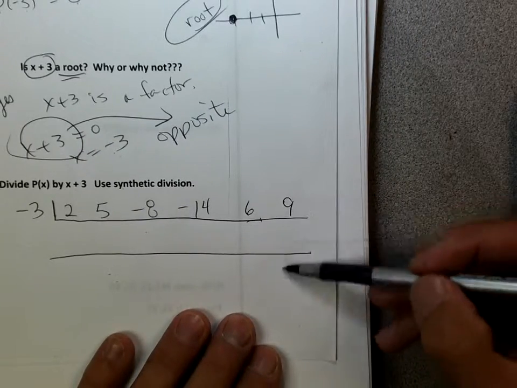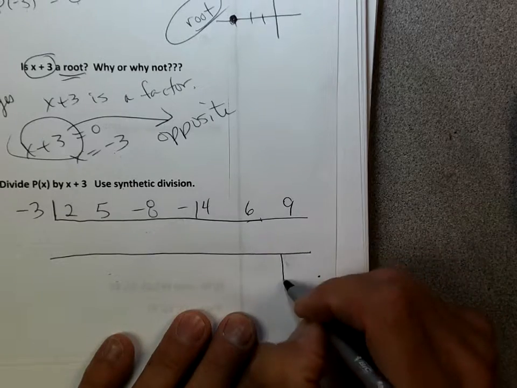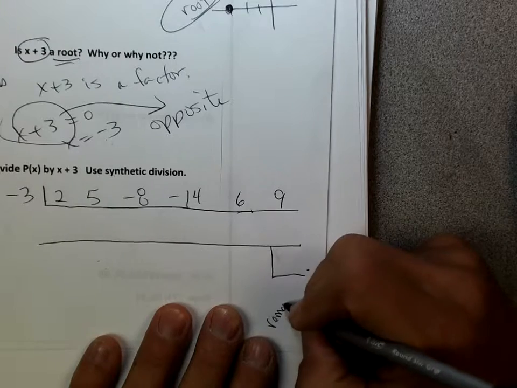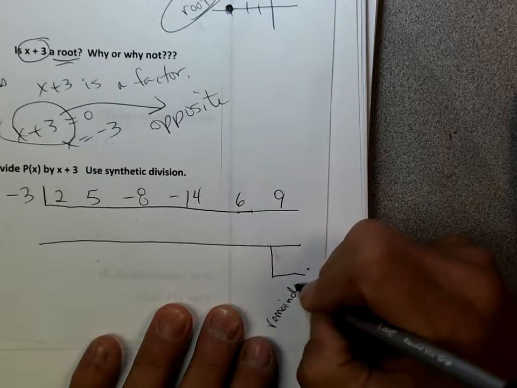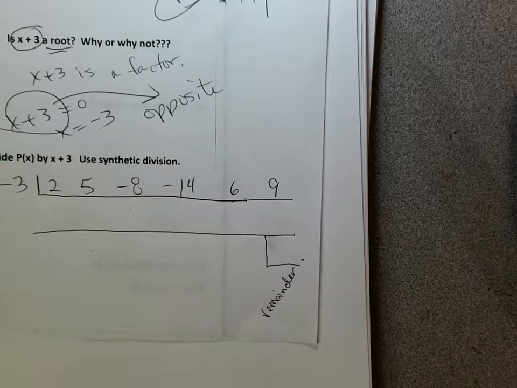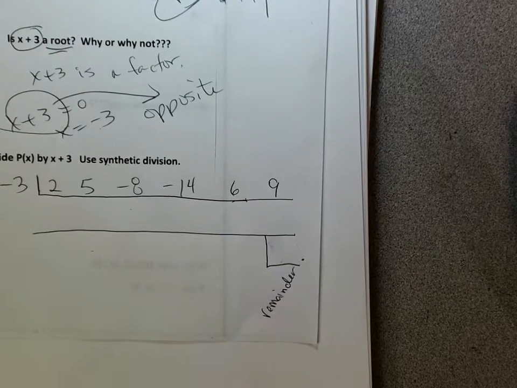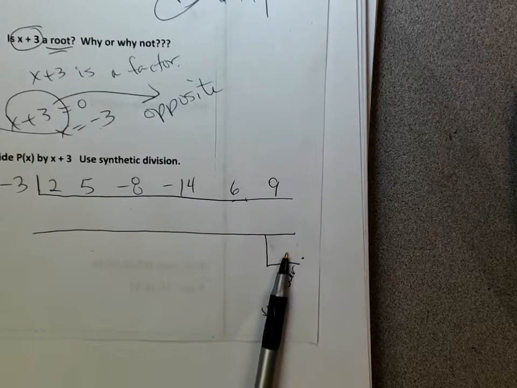Right below the 9, which is the 0 term, I'll put a little box because that's where my remainder goes. That's my remainder, which will be 0. How do I know that already? Because in fact, it's a factor, right? It is a factor, so this had better be 0. If it's not 0, then I made a mistake.